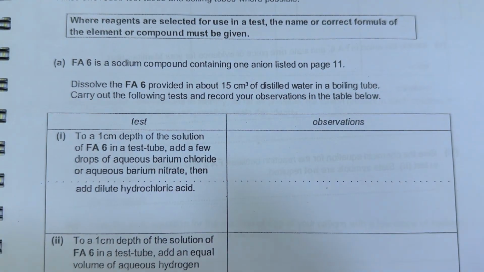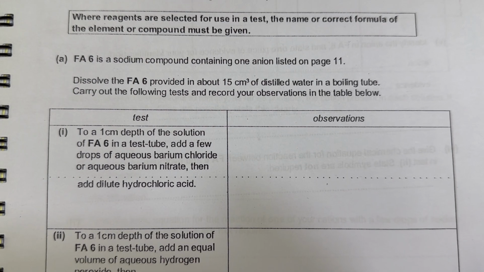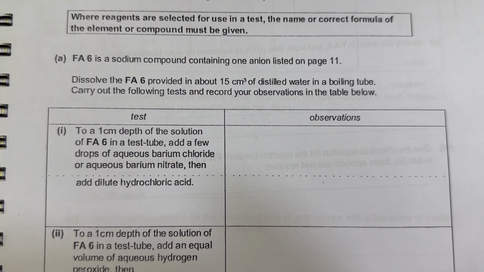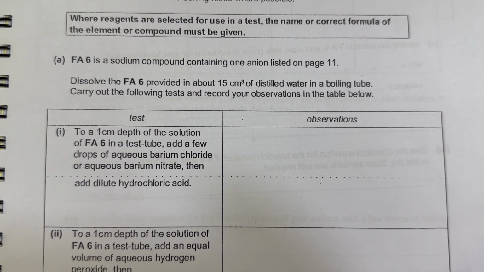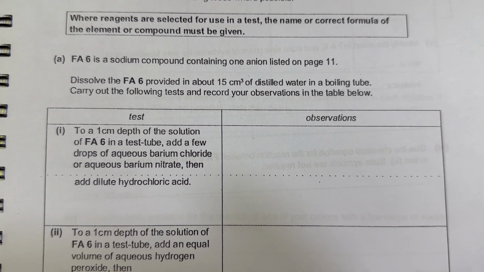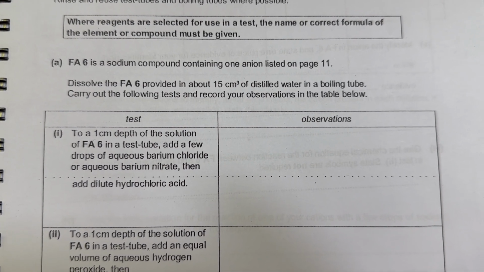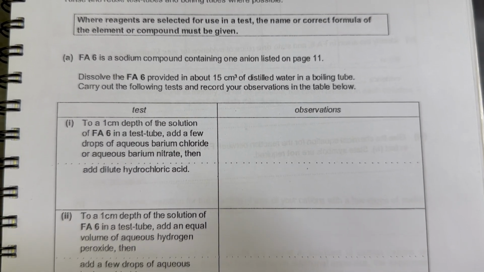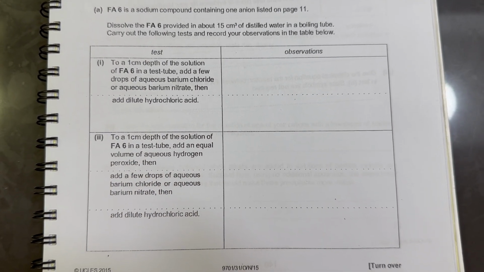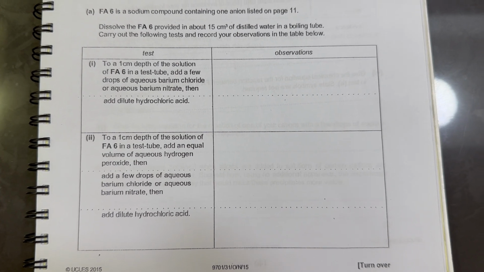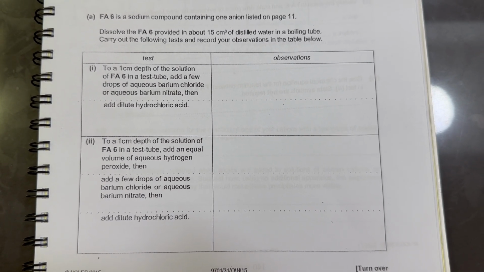Fa6 is a sodium compound containing one anion listed on page 11. Dissolve Fa6 provided in about 15 cm³ of distilled water in a boiling tube. Carry out the following tests and record your observations in the table. Now, here we have two tests to perform. So let's prepare this solution first: Fa6 in 15 cm³ distilled water in a boiling tube.